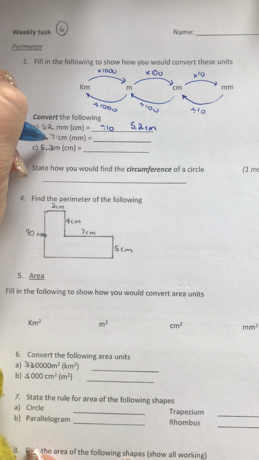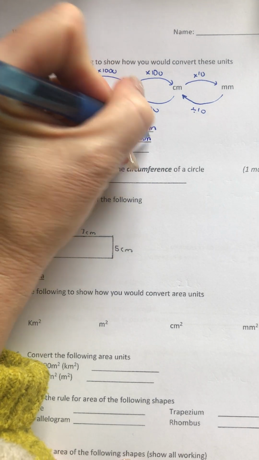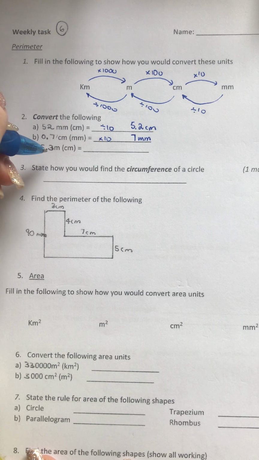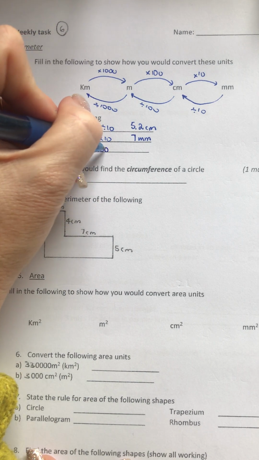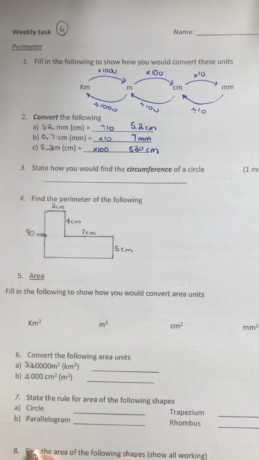Then we've got 0.7 centimetres going to millimetres, so we're multiplying by 10, so we'll get 7 millimetres. And then we've got 5.3 metres going to centimetres, we're multiplying by 100, so that would give us 530 centimetres.